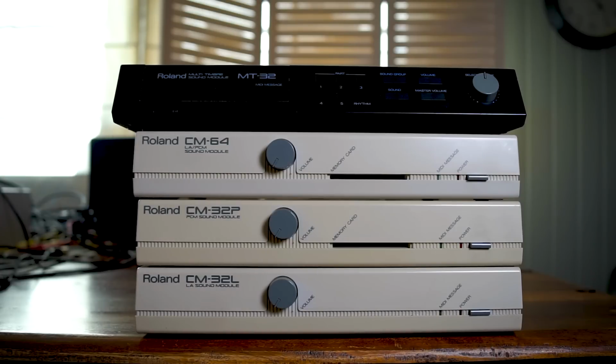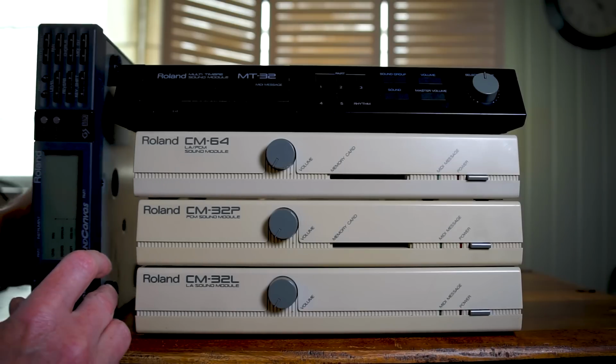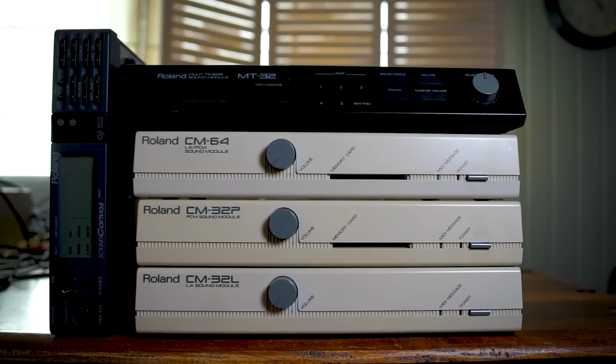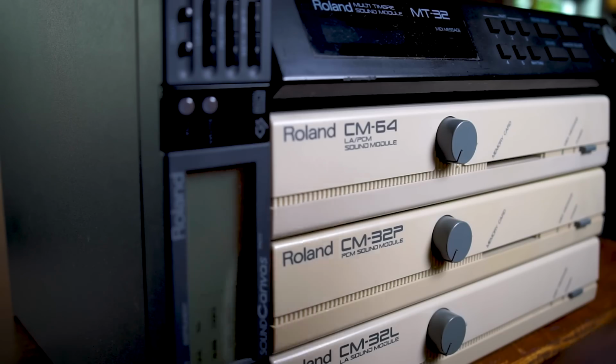And after all of these came the Roland Sound Canvas modules, and this upped the fidelity in audio quality and crispness, etc. And of course we have one of those as well, and maybe we'll do something about that in a future video too. Let's wait and see.